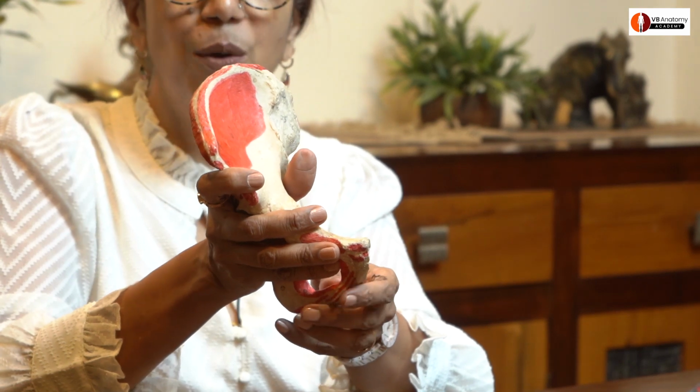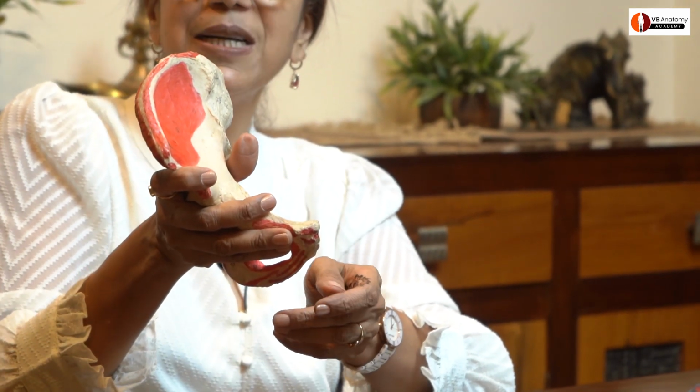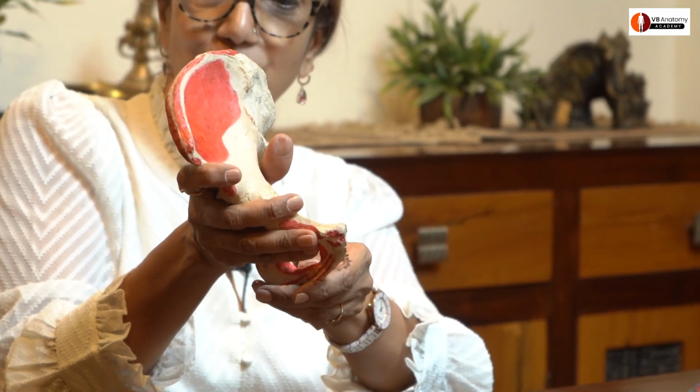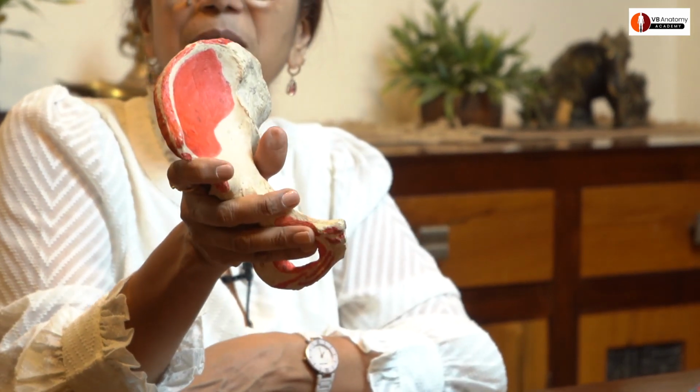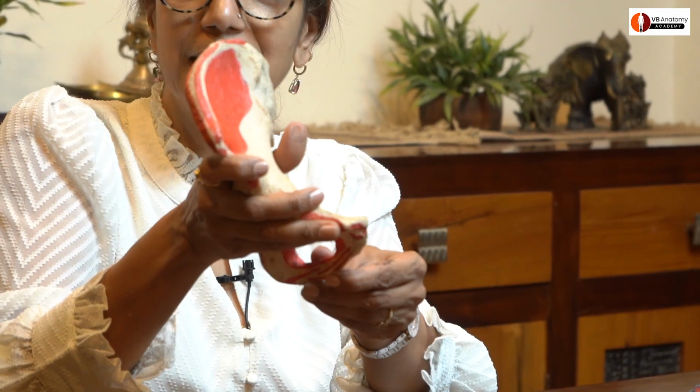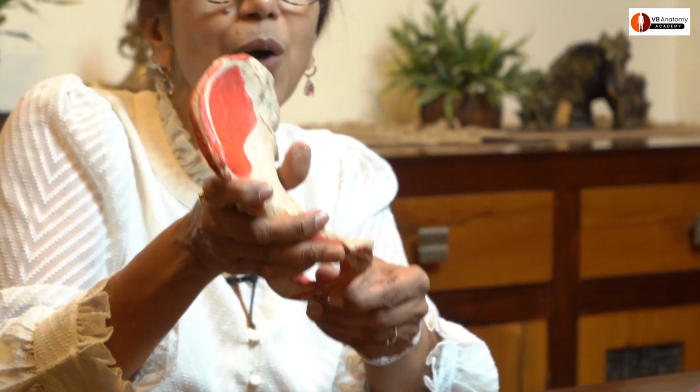And now, tilt the bone forwards. Let the anterior superior iliac spine point directly forwards. This is the normal anatomical position of the bone. It's not sitting on the ramus. It's tilted forwards. Tilt it forwards.